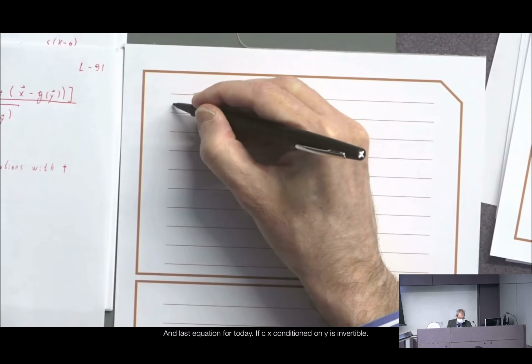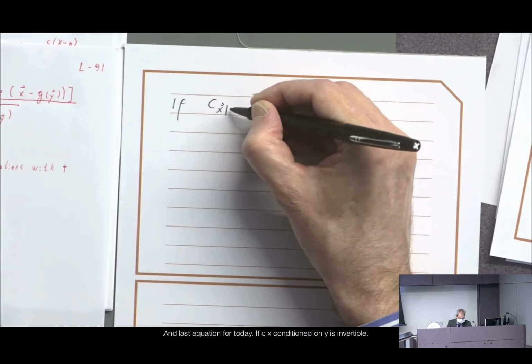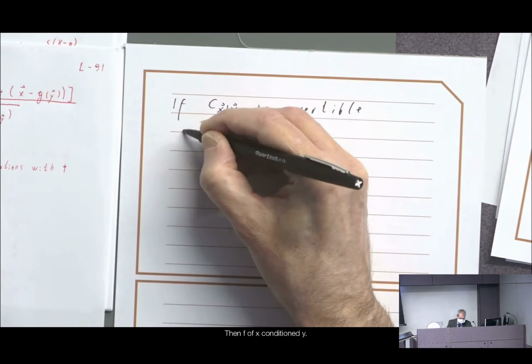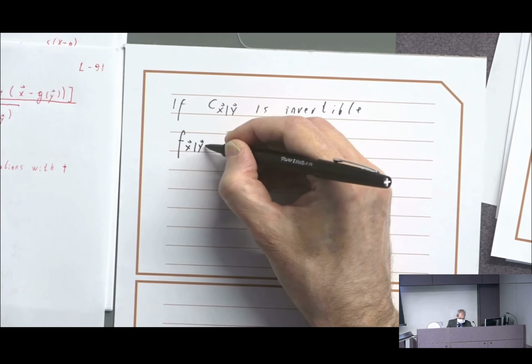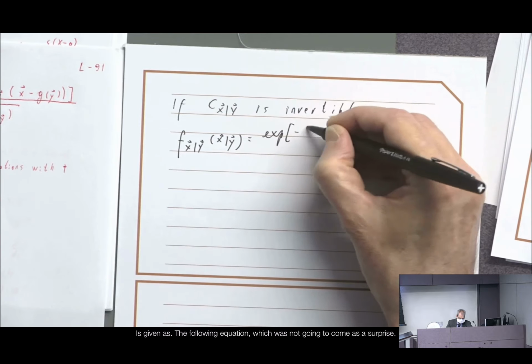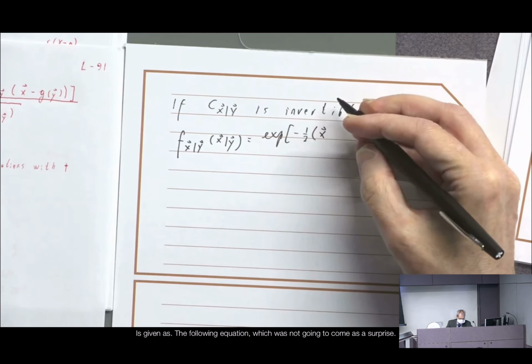And last equation for today, if Cx conditioned on y is invertible, then f of x conditioned on y is given as the following equation, which is not going to come as a surprise.